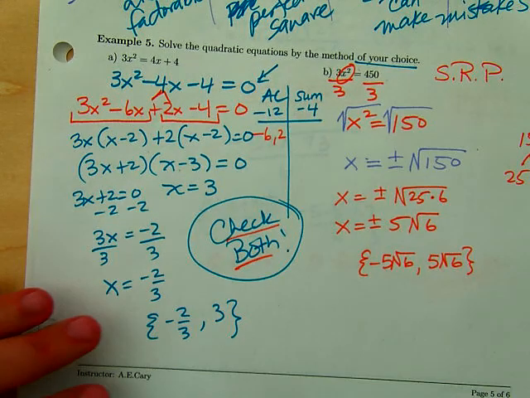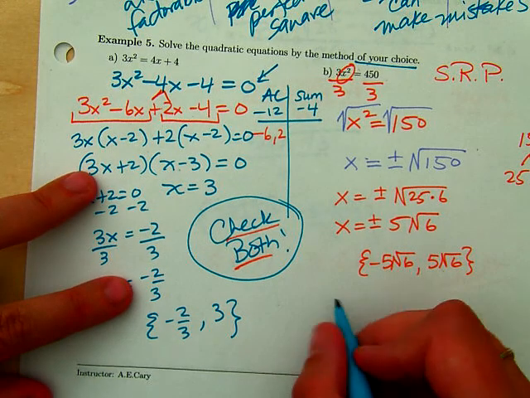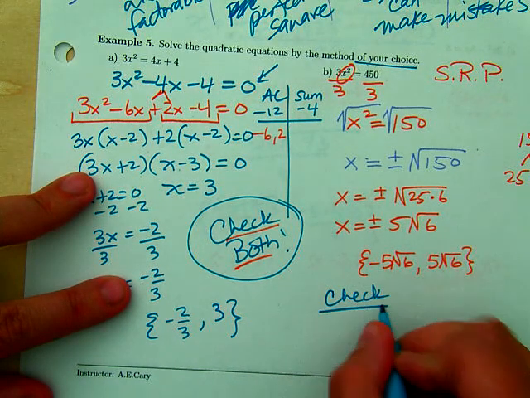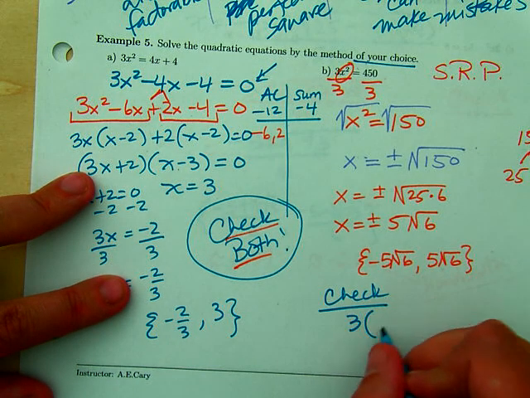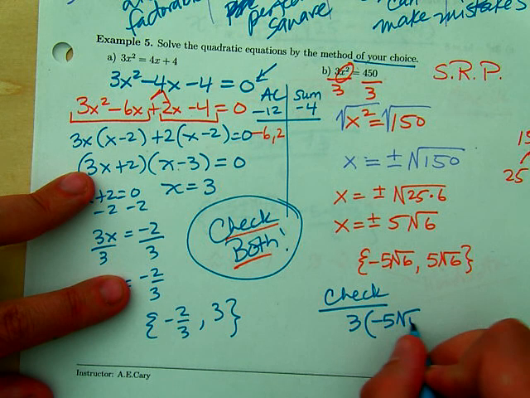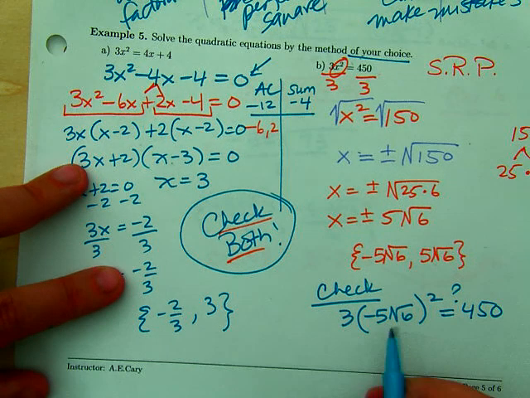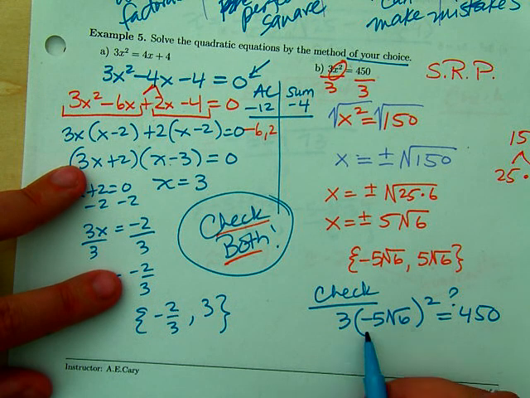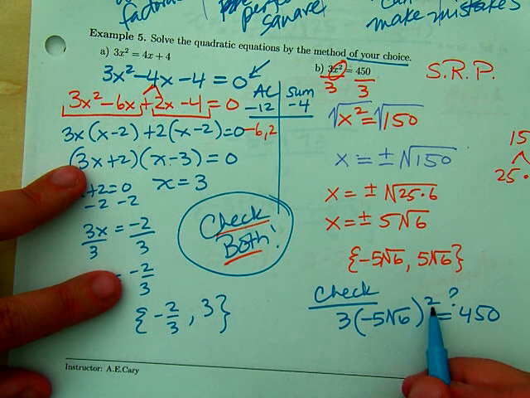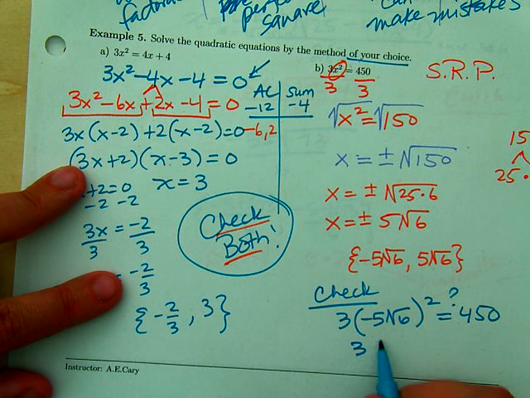Okay, let me just show you what the positive or negative check would look like. So the check would be like this: 3 times negative 5 times radical 6 squared equals 450. If I square a negative, I get a positive. Square 5, that's 25. Square the square root of 6 is 6. So that's 3 times 150 again, right? 25 times 6. That was working our way backwards.